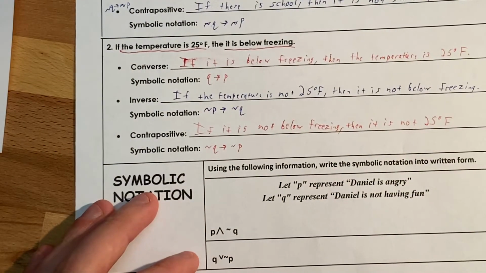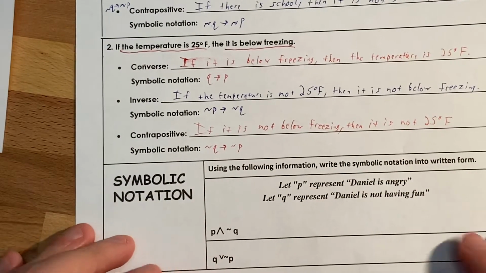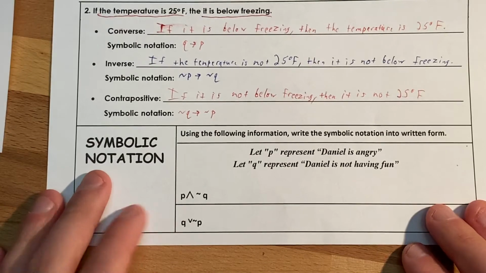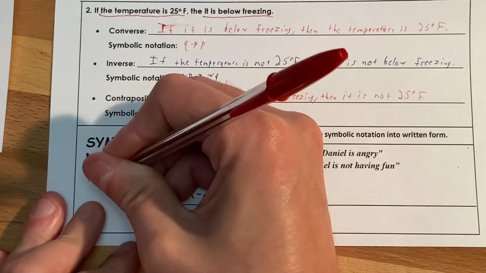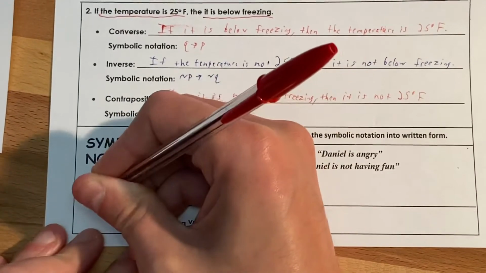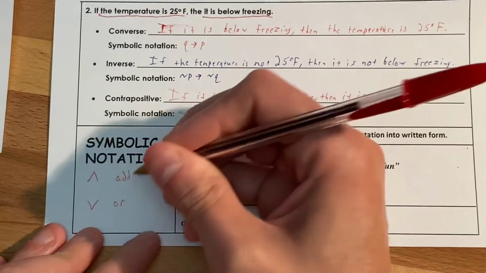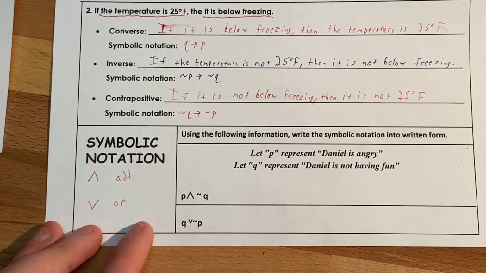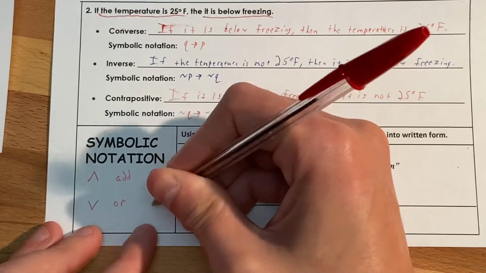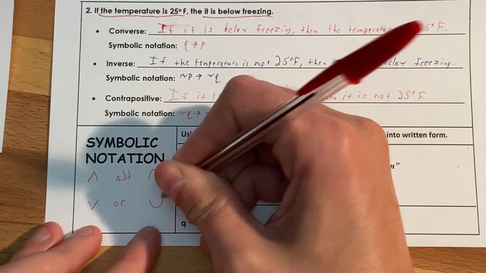Some symbolic notation. This goes pretty fast. In terms of what you need to know for symbols, the only two we haven't done so far are this little caret and upside down caret. It looks kind of like a V. This right here means and, and this right here means or. I don't remember what grade you see it. It might be in Algebra 2 where you see this symbol and that symbol.